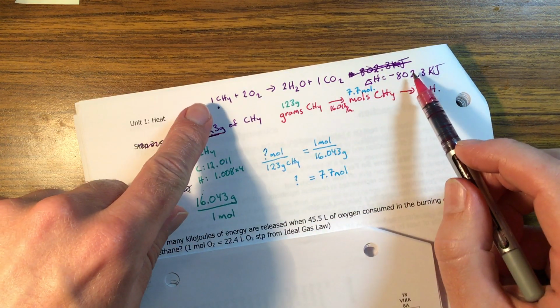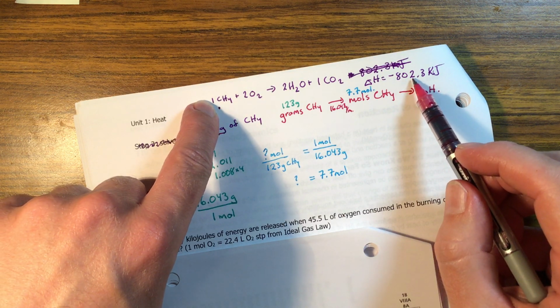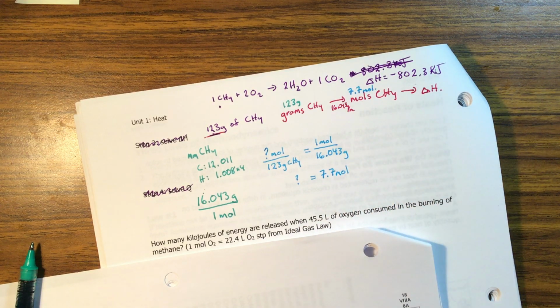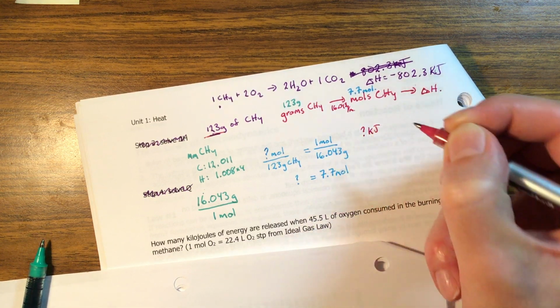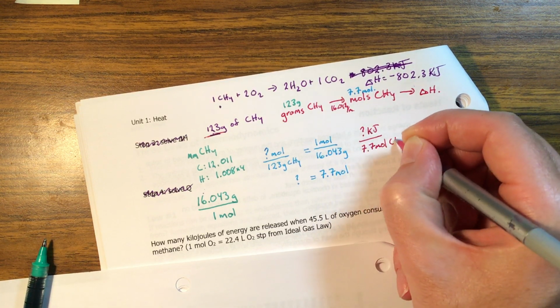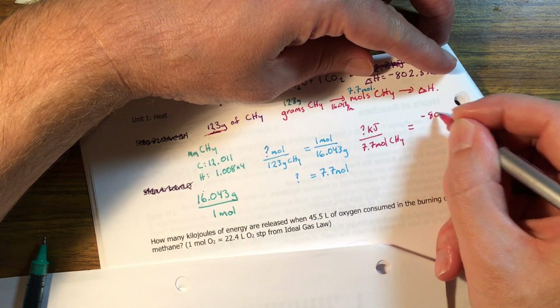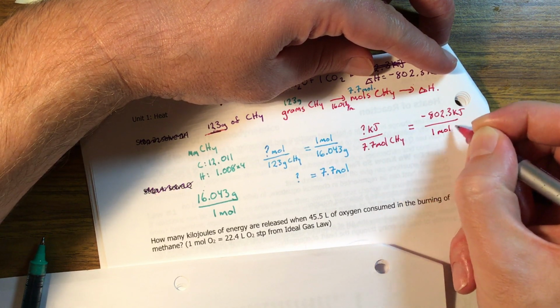And I do that by using my equation up here. 1 mole of CH4 gives me that much energy. So because I know my moles and I don't know my energy, I put my energy on top. So when I read it like this, again, the reading is important. I say, how many kilojoules of energy do I get from 7.7 moles of CH4 if I get negative 802.3 kilojoules of energy for every 1 mole of CH4?